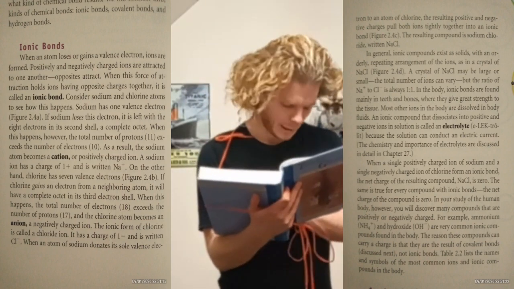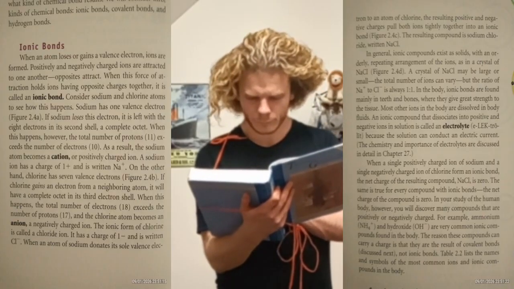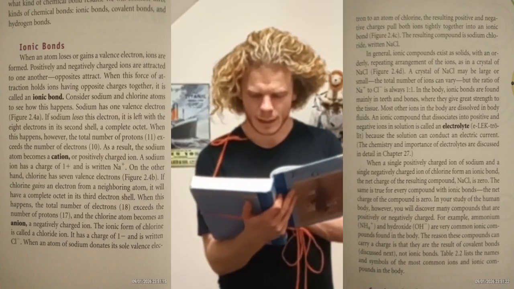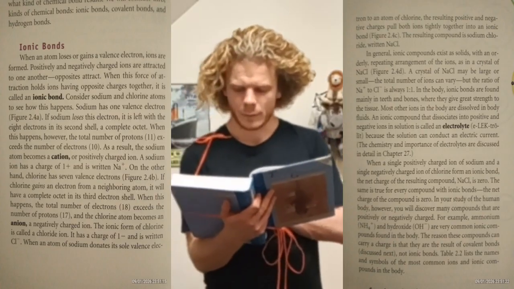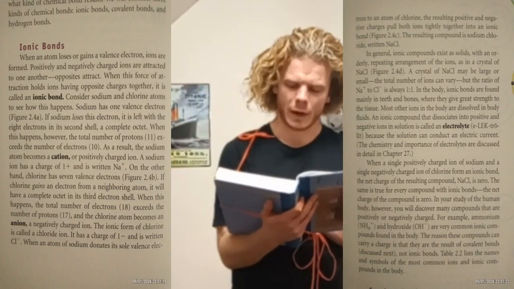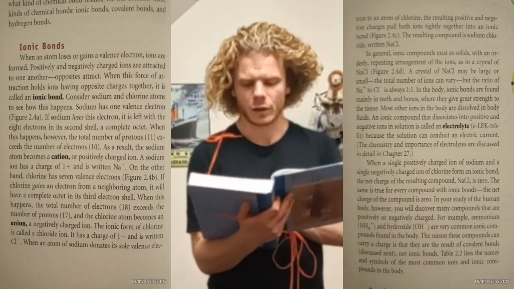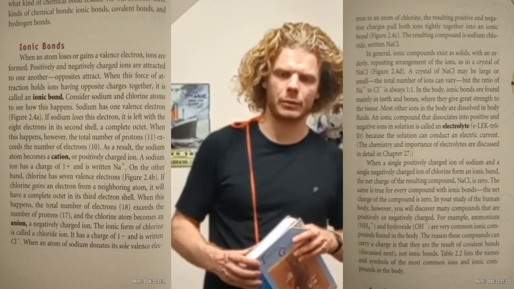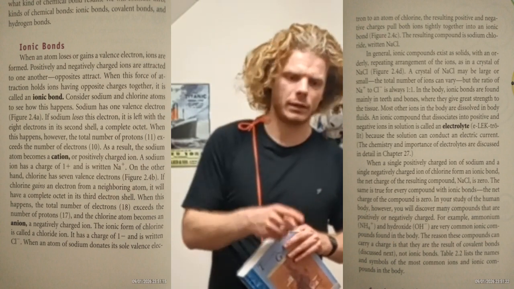In general, ionic compounds exist as solids with an orderly repeating arrangement of the ions, as in a crystal of sodium chloride. A crystal of sodium chloride may be large or small. The total number of ions can vary, but the ratio of sodium plus to chloride minus is always 1 to 1. So it is a crystal that is most of the time pretty organized, and the ratio is always 1 sodium to 1 chloride.